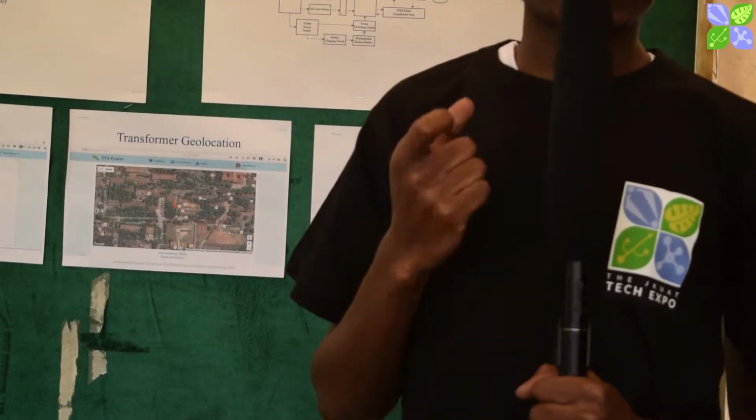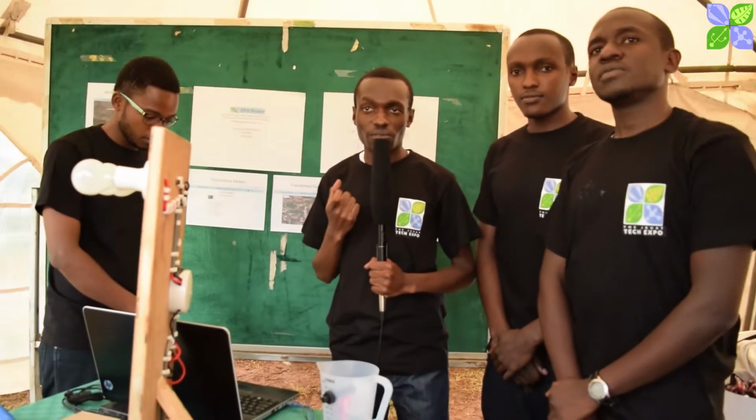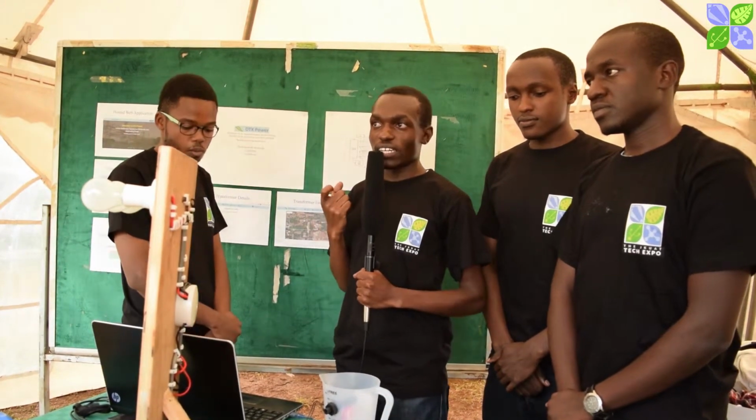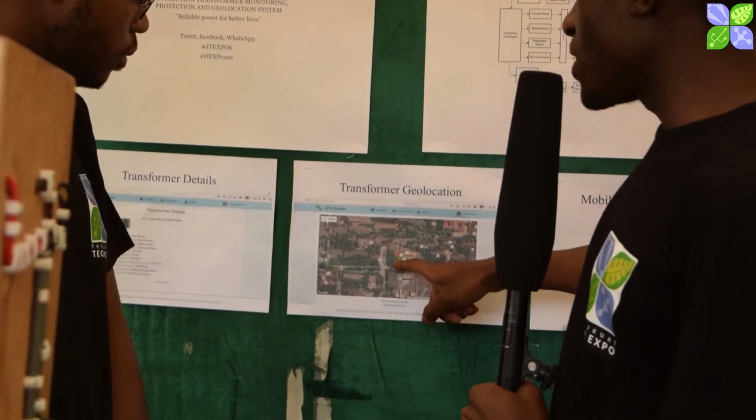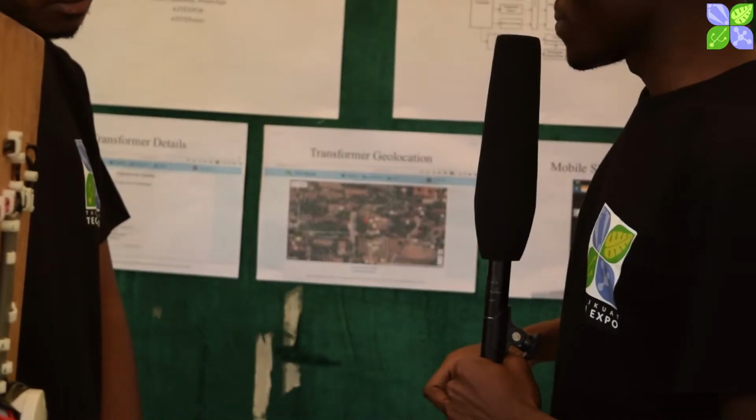In case the engineer doesn't know the exact location of the transformer, he or she can log in to the web application and pinpoint the exact location of the transformer which has experienced the fault.